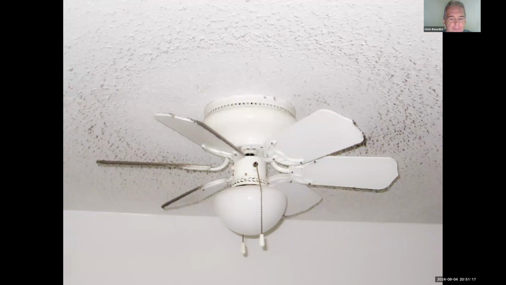Here's a ceiling fan. You can look at the blades on the left. You see the leading edge of the blades has dust impacted. On the right side, what they call intumescent caulk. I think so. I hear it called more, they call it fire caulk.